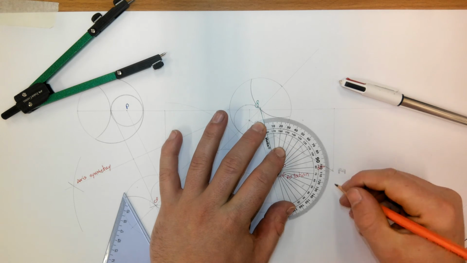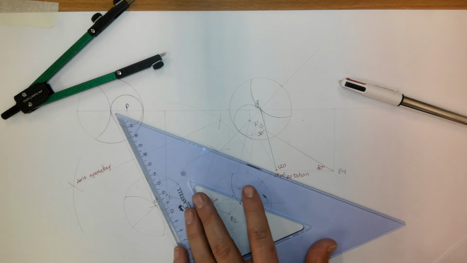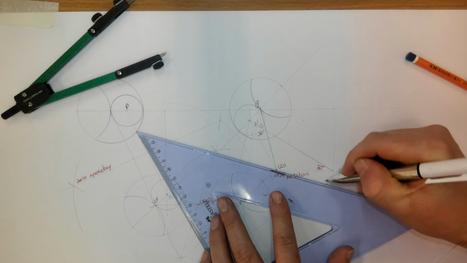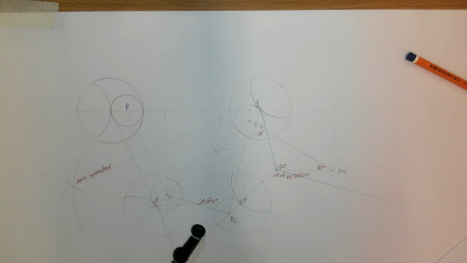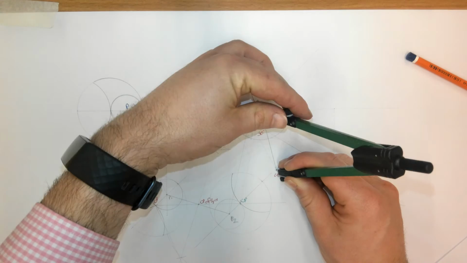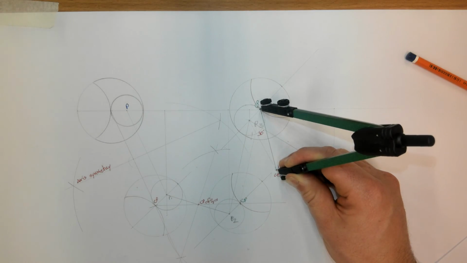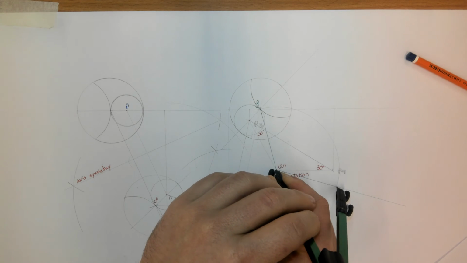So I'm marking an angle of 120 to that angle of rotation, or that green line rather. That's what I meant to say. Now I'm going to take my compass. I'm going to move my compass here to the center point, and the nib is on the center point of rotation. So I'm going to swing that down here.